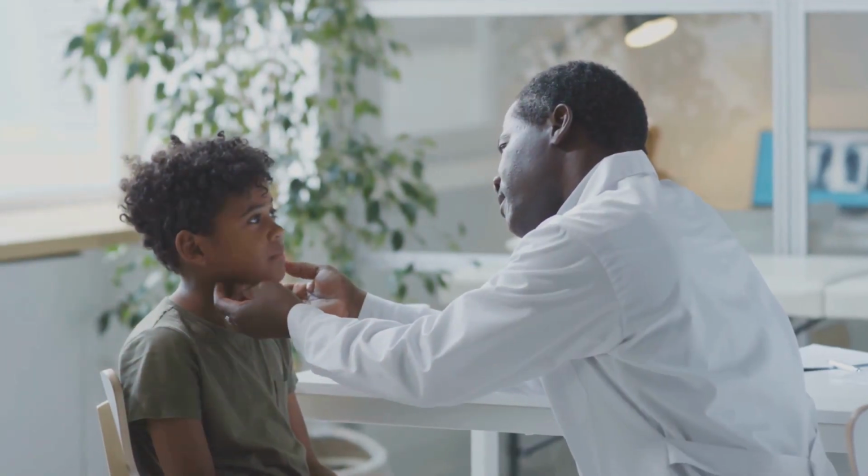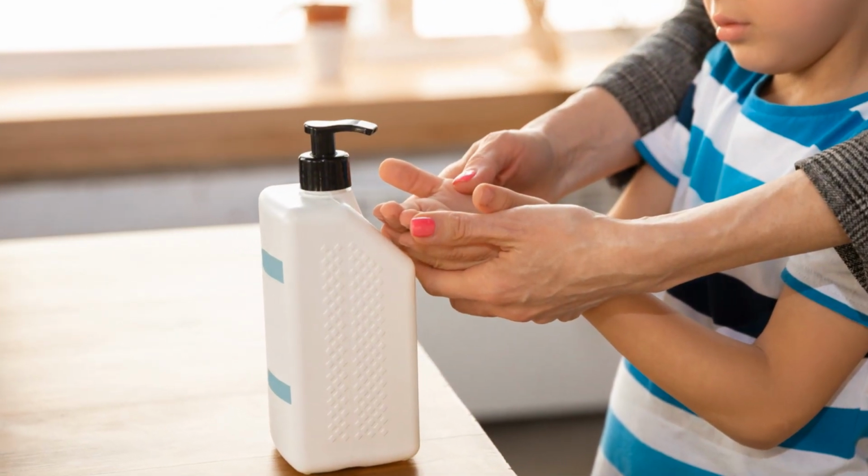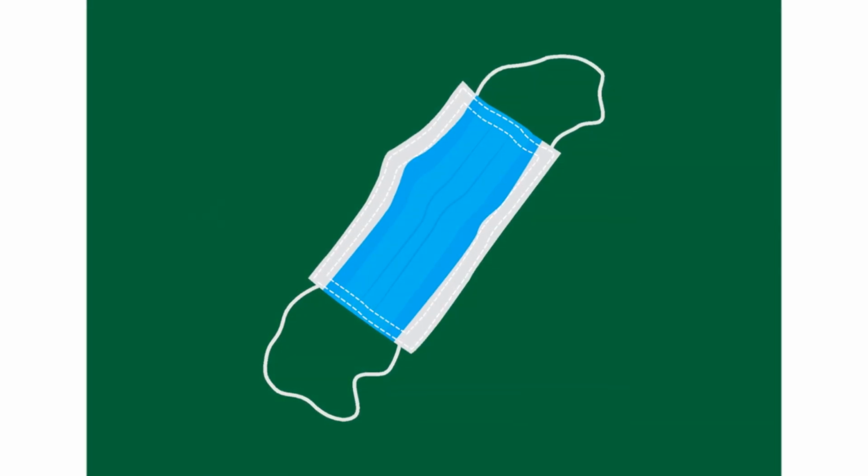Strep throat is particularly common in children and teenagers. It's important to understand how strep throat spreads. This knowledge helps us take steps to protect ourselves and others.